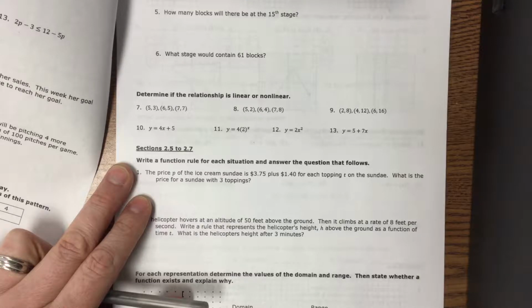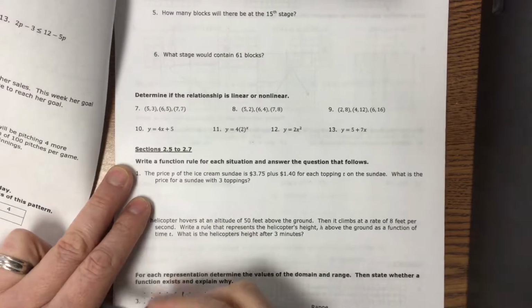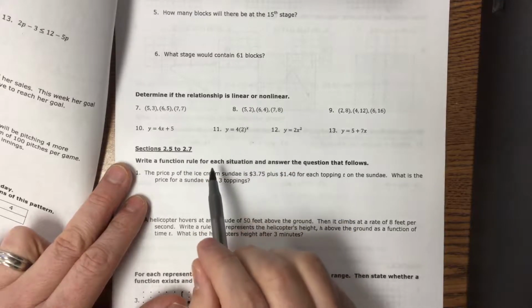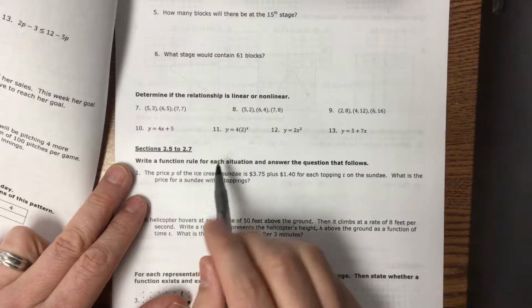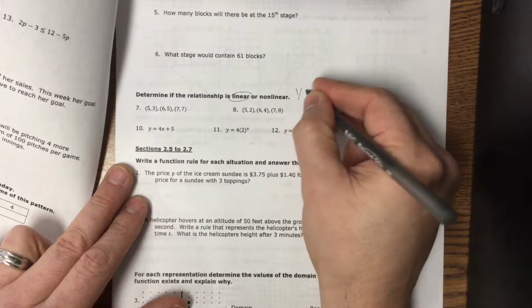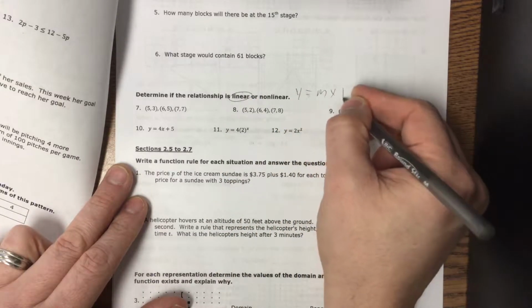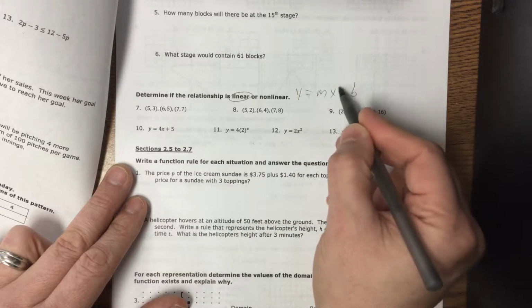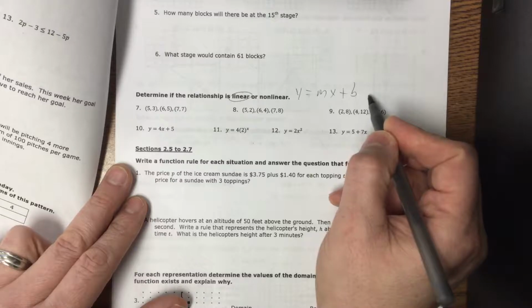Here's the next review video for the semester exam. Determine if the relationship is linear or nonlinear. Some of these are very, very easy. If it's linear, it fits the pattern y equals mx plus b, or something similar. You do not want any exponents of 2 or 3, etc.